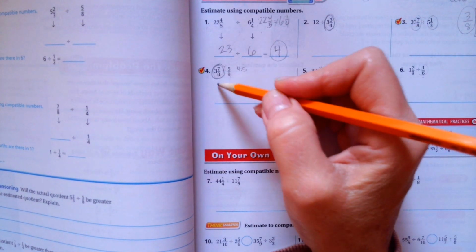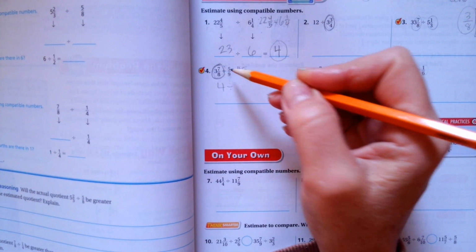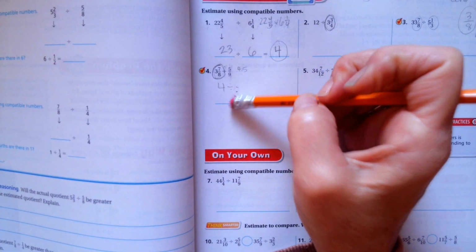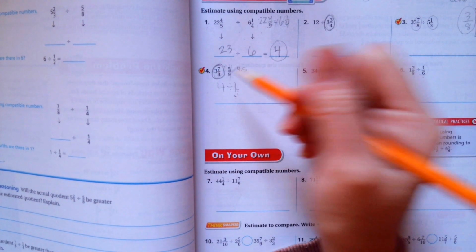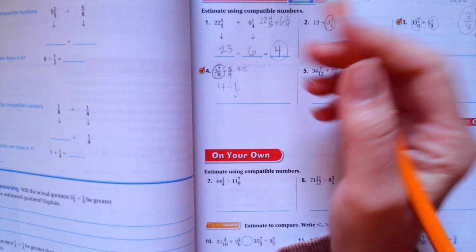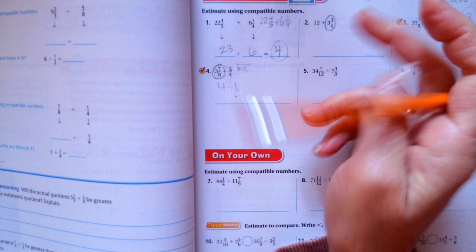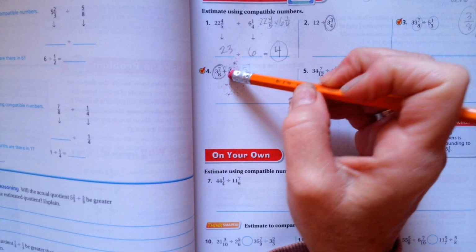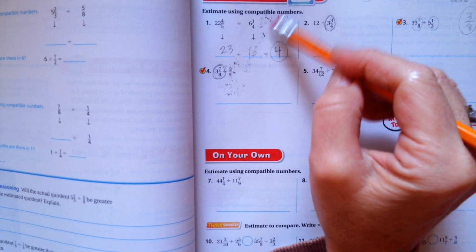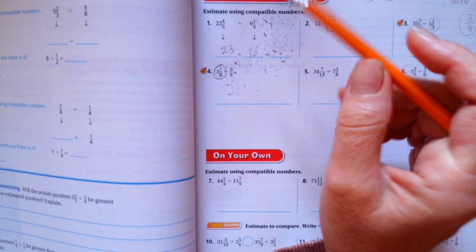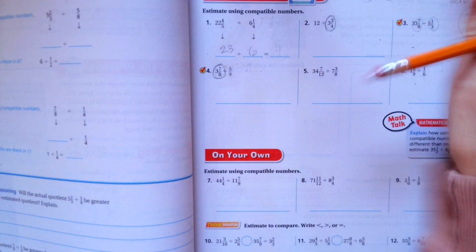So this 3 is going to become a 4, divided by, actually by 1, sorry. Because 5/9 is more than half. Yeah. And then you have to figure out what the actual answer is and see if your estimate was close.